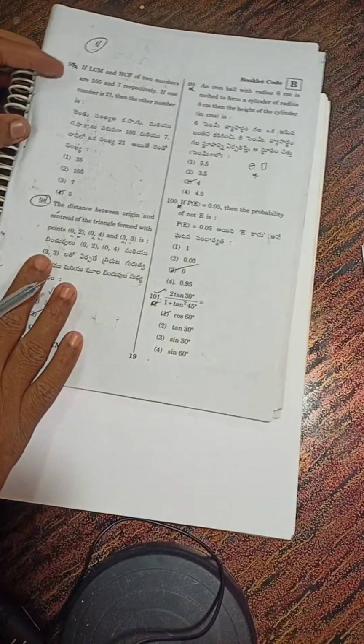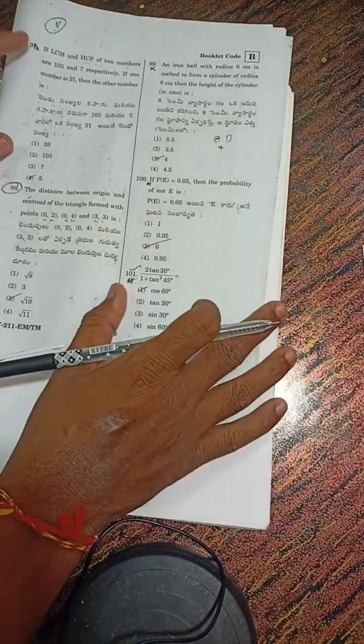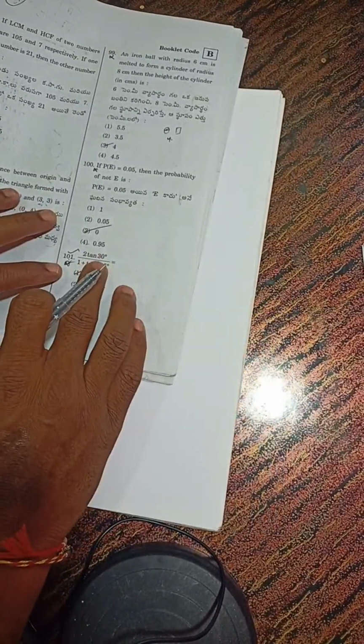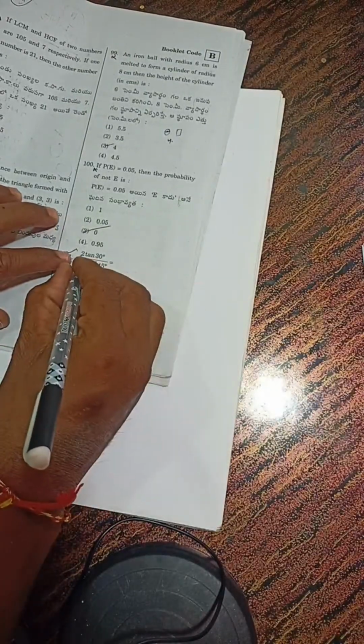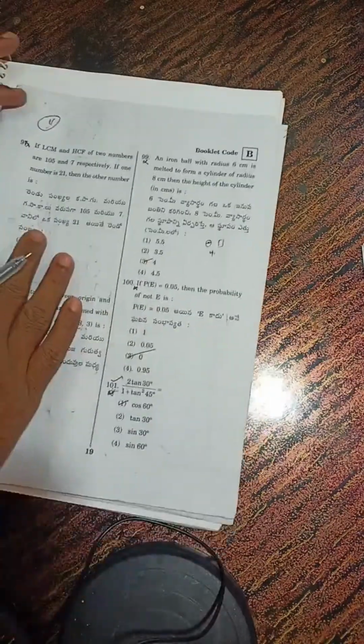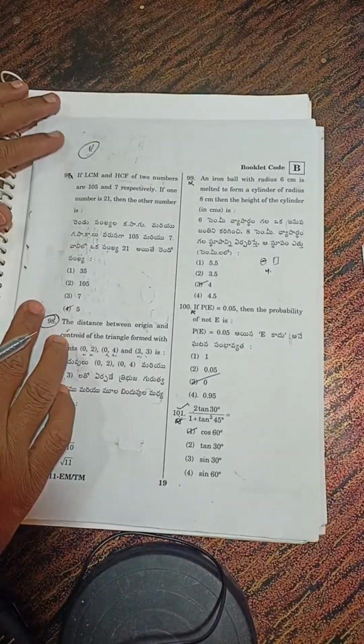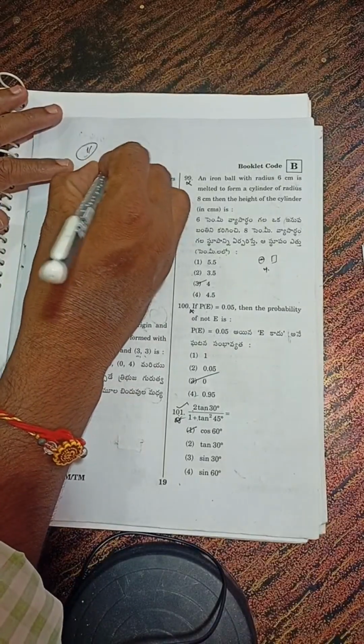Yes. Now we are going to solve question number 101. 101 I am writing here only. See, very simple, you can see 2 tan 30 degrees by 1 plus tan square 45 degrees. Now before going to do this problem, first we will solve a very easy problem, starting from real numbers, the first chapter.